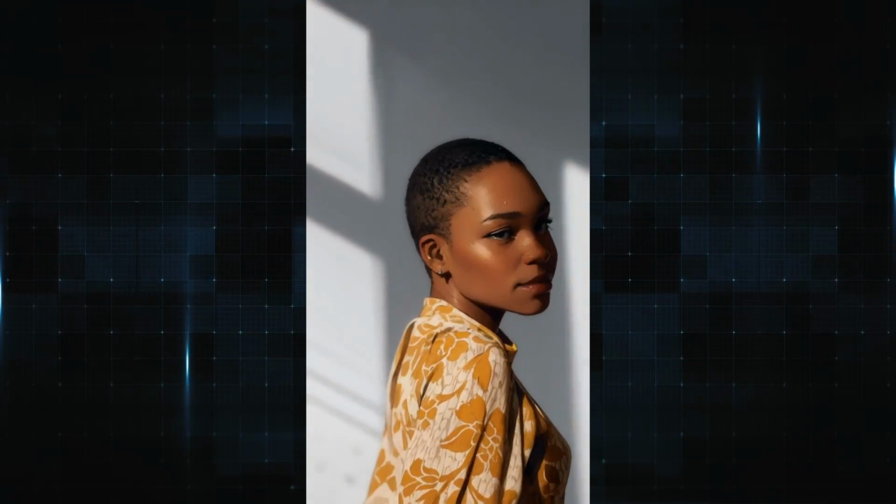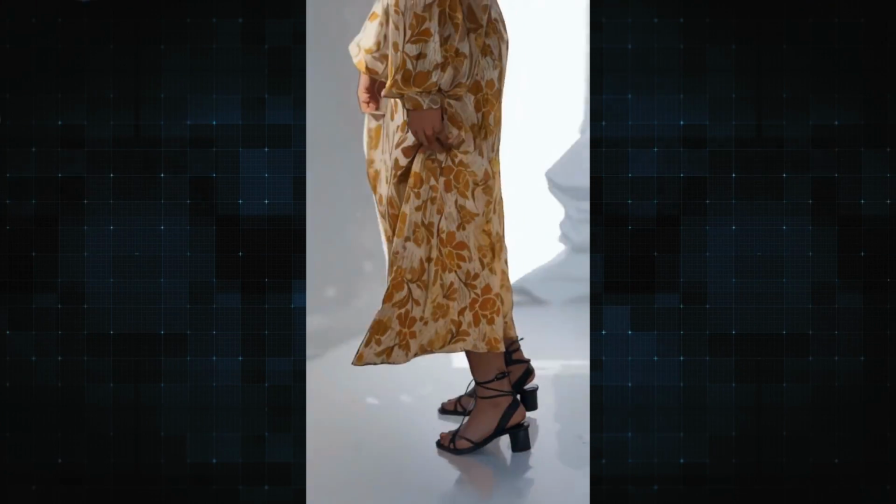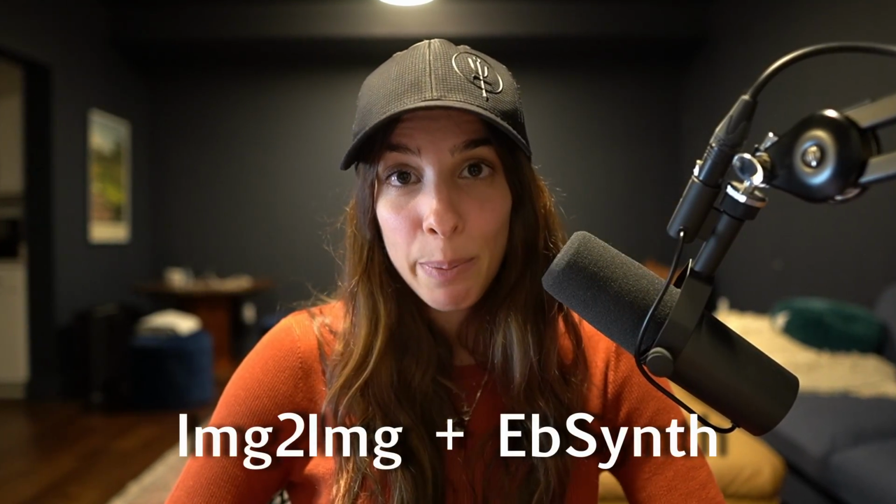Hello everyone, today I want to talk about TemporalKit. TemporalKit is a very useful extension within Automatic 1111 with which you can create amazing animations with almost no deflickering. And it's a combination between Img2Img and EbSynth.